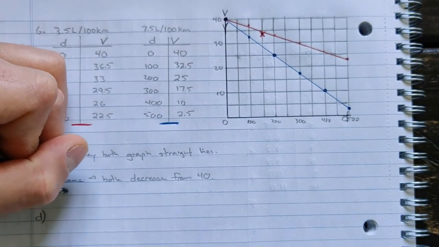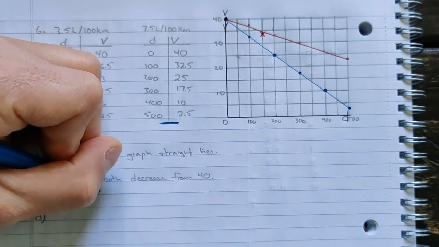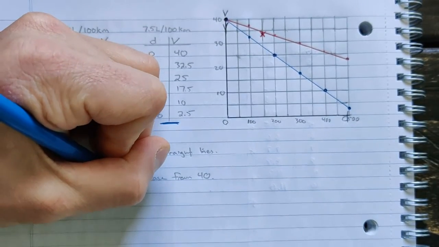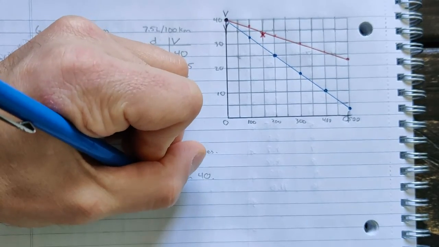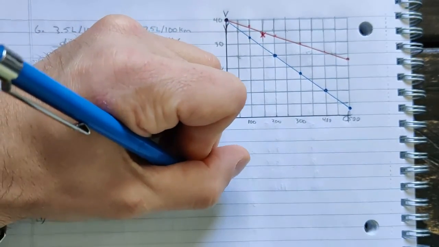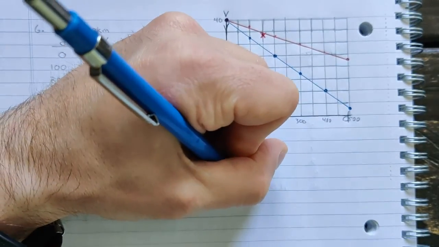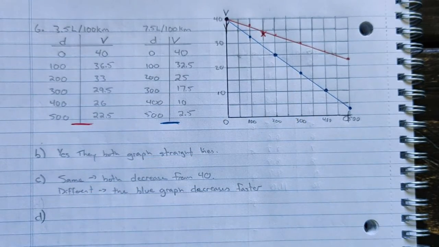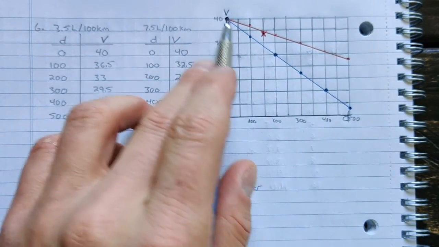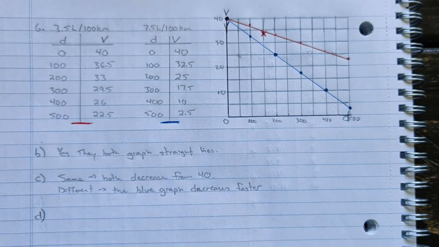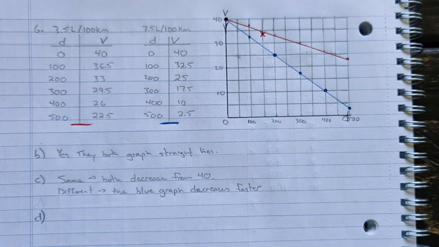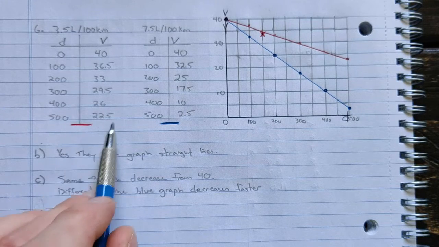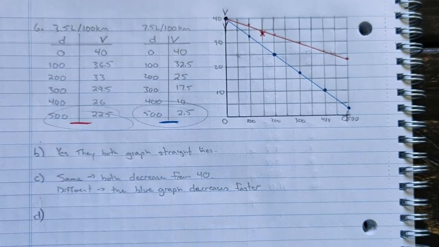In the case of different, the blue graph decreases faster. So this is actually when we use that term of slope, this has a steeper slope. This slope here is not as steep, so this is a steeper slope, but they're both decreasing, they're both going down. And the last part, D, says how much fuel remains in each car after 500 kilometers. So there's our answers for D right there.